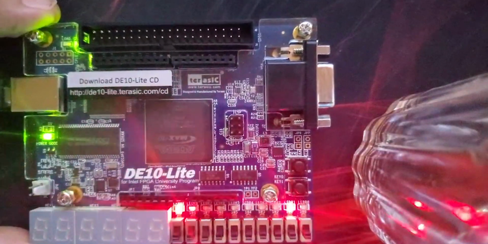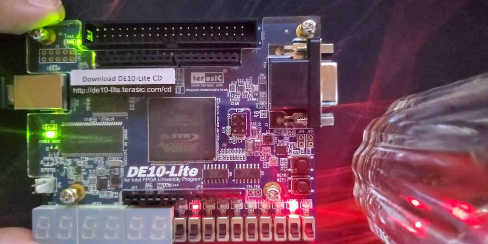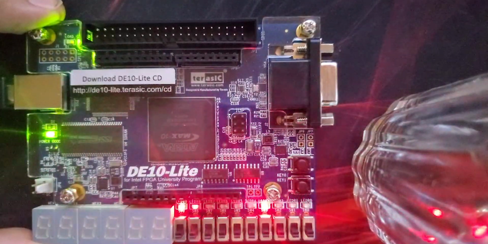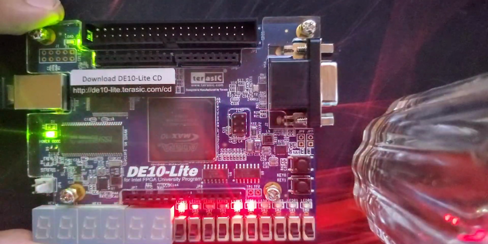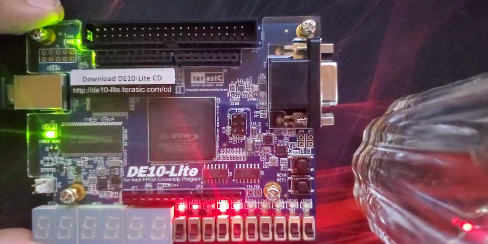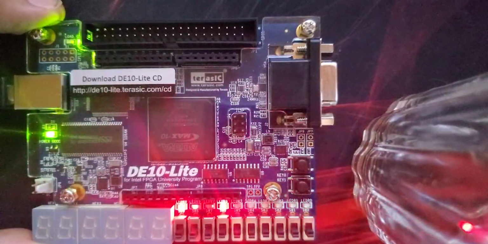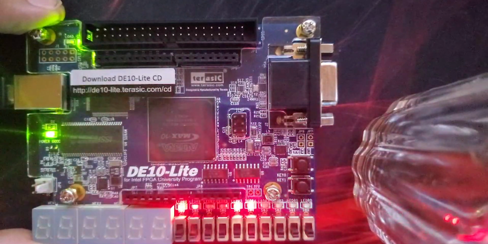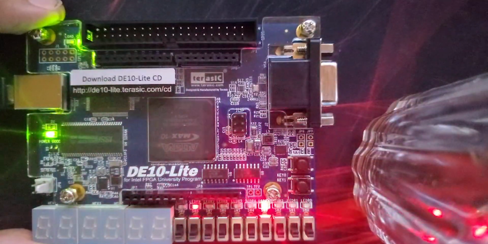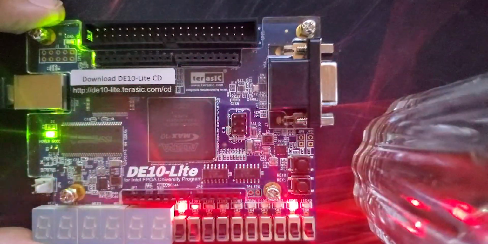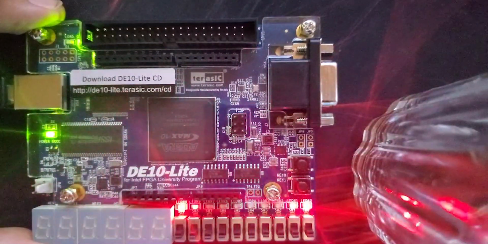Hi everyone, now we are testing the shift register I mentioned before, now with the FPGA, and as you can see it's working as it's supposed to be working. The LED is switching spaces, and as you can see, when it goes to the top it's going down, and if it's on the first LED it's going to go up.